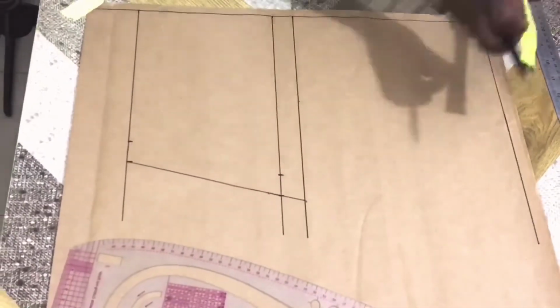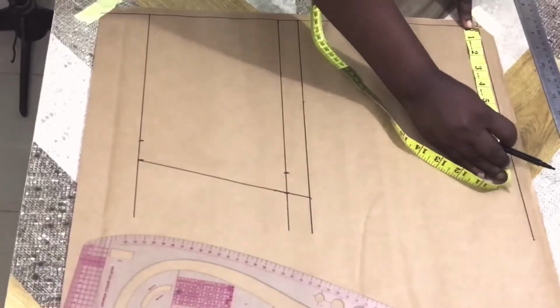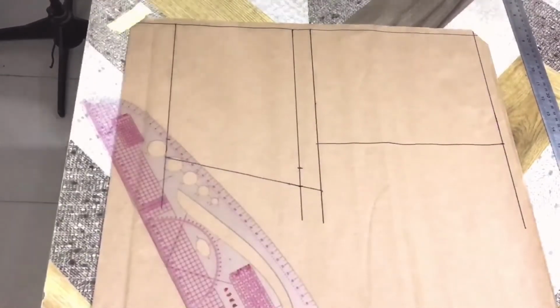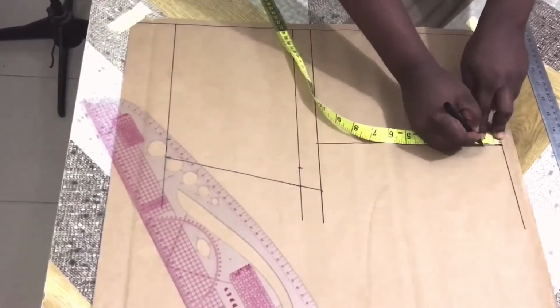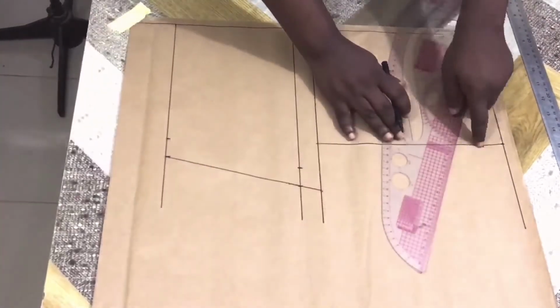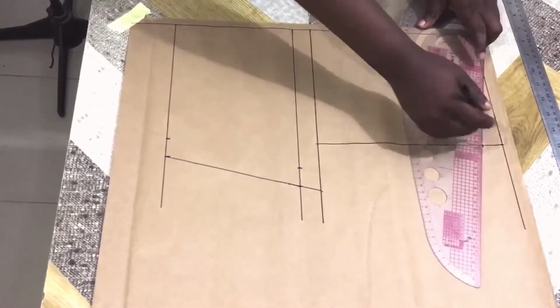I'll mark my shoulder divided by 2 for my shoulder measurement. In this case 15 divided by 2. Then I will just square down to touch my chest line. My slant is 1 inch and my neck width is 3 inches, so I'll connect those 2 points together.